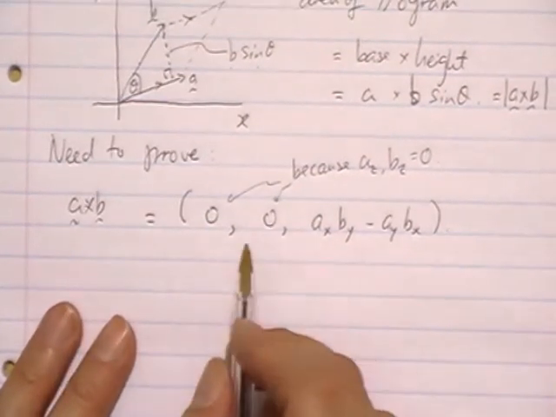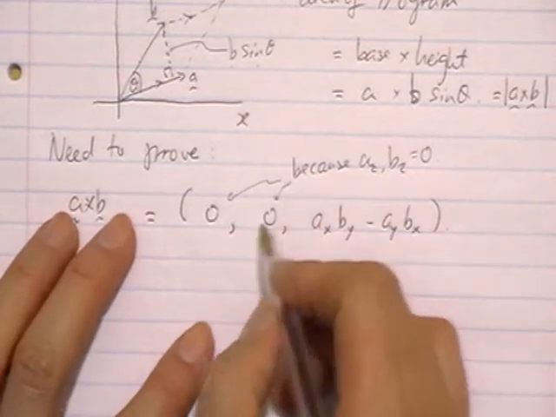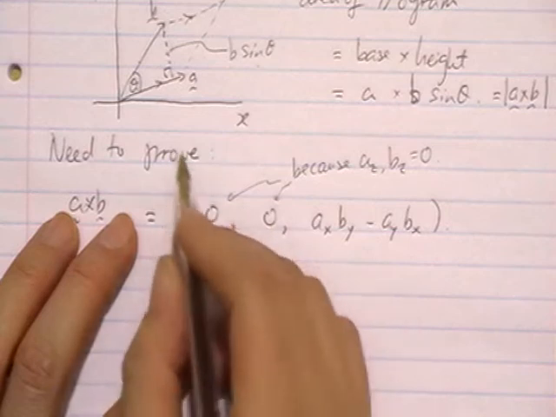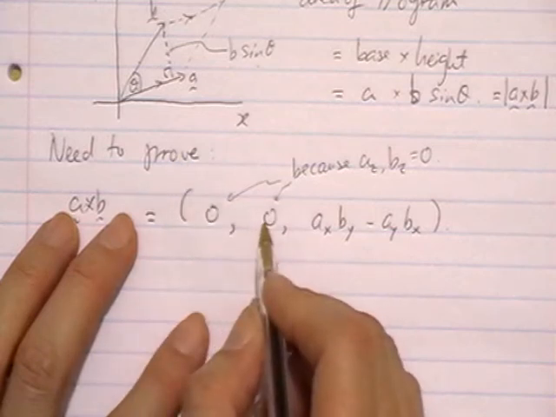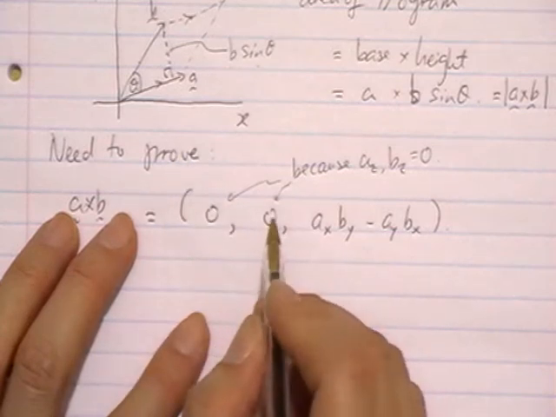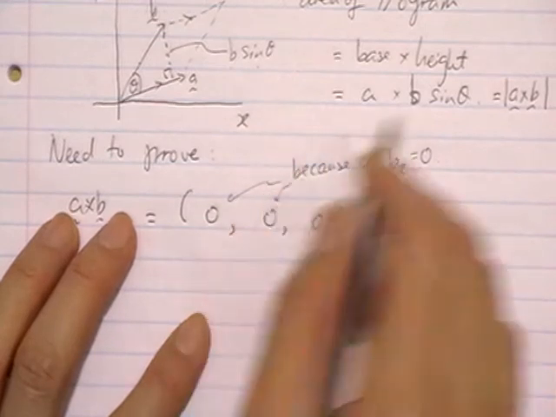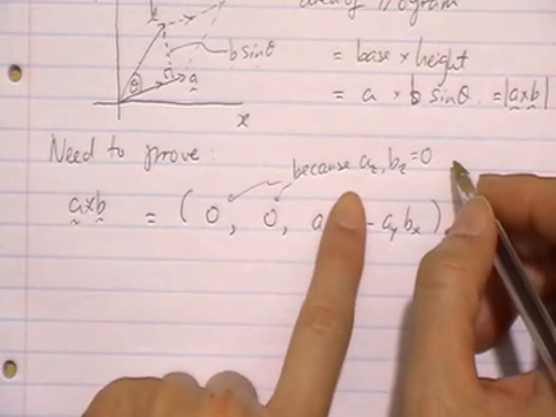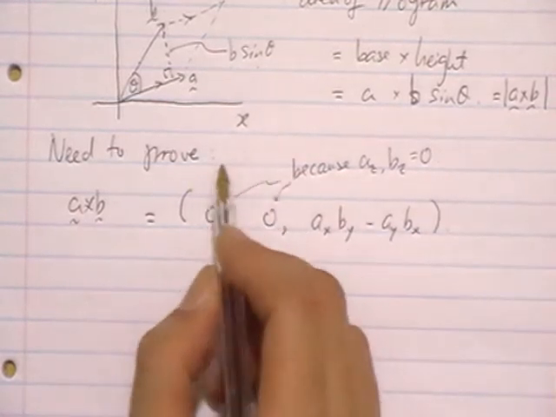Okay, so let's clarify this. First, I wrote down that these two are 0, because this is what we need to prove. Okay, because this is the formula that we are supposed to prove. This is what we need to prove.